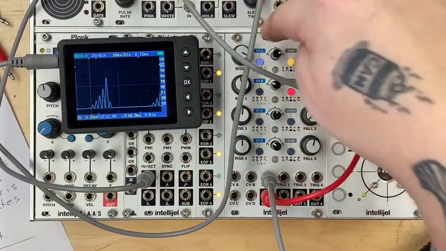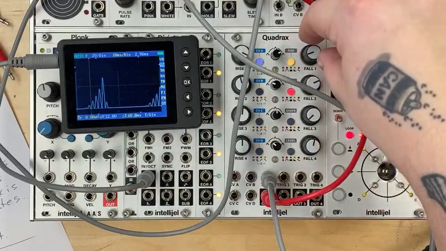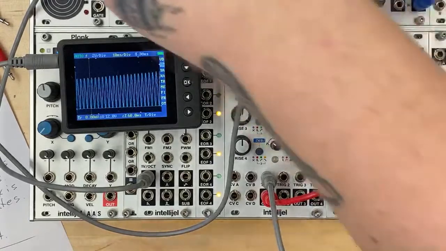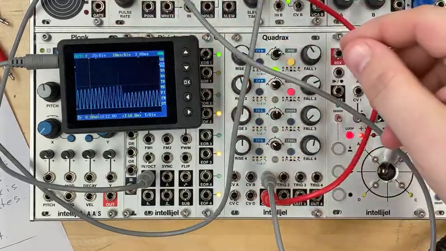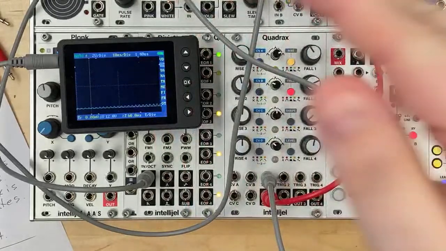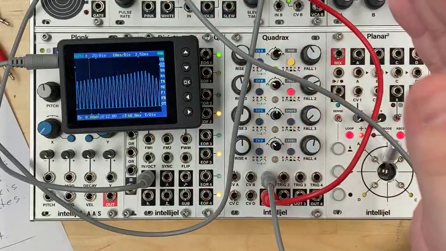This one ignores retrigs by default until the envelope is finished. So if you make it really long and you have a really fast clock rate going in, it's only going to retrig once the cycle's finished and then once it gets the next trigger pulse.